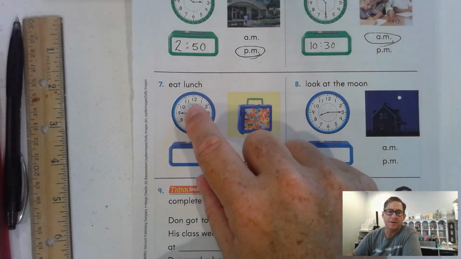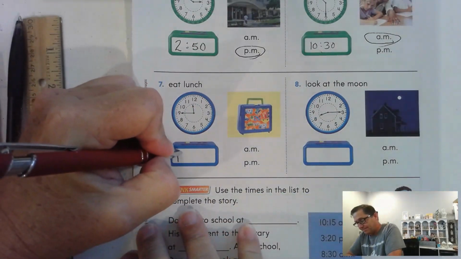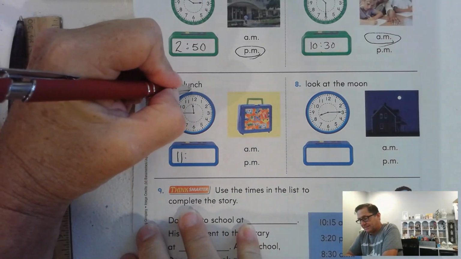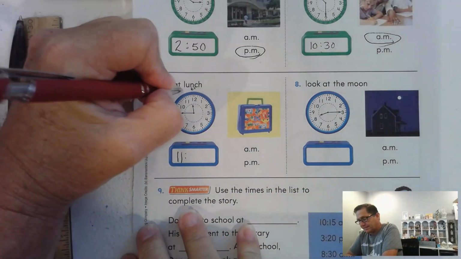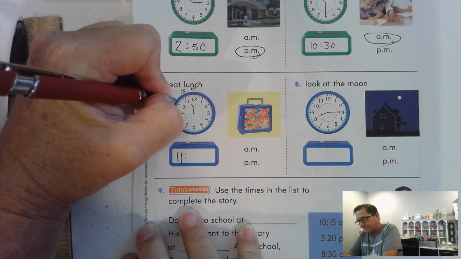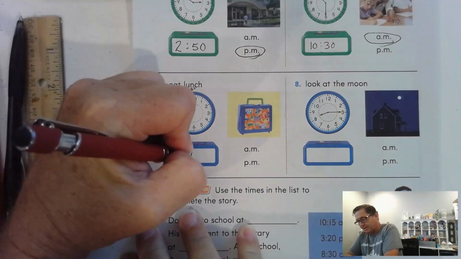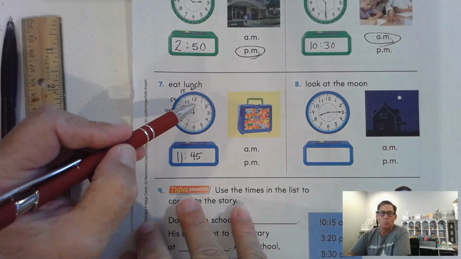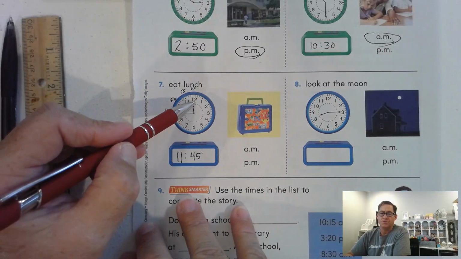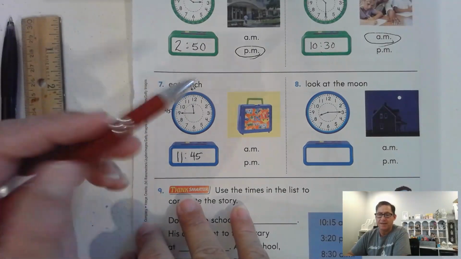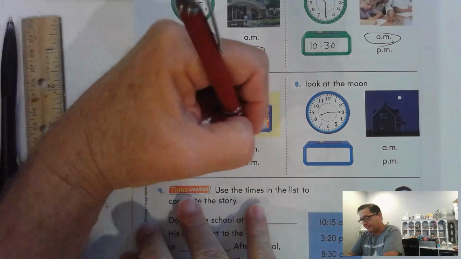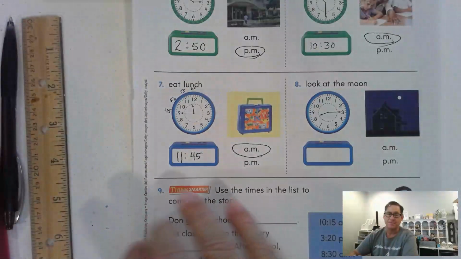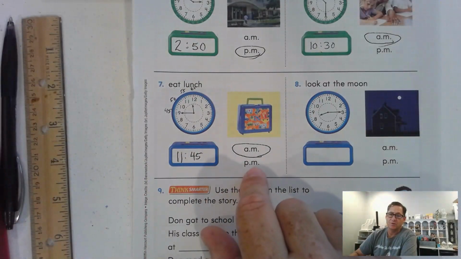Eat lunch. So it's 11, and let's see, 60, 55, 50, 45. So 11:45. Eat lunch. Well, it's almost 12 noon. You wouldn't eat your lunch at midnight. So 11:45 a.m. It's not noon yet, so we can't say p.m.